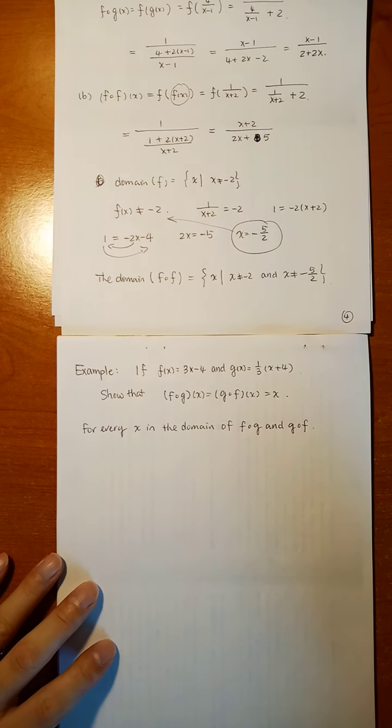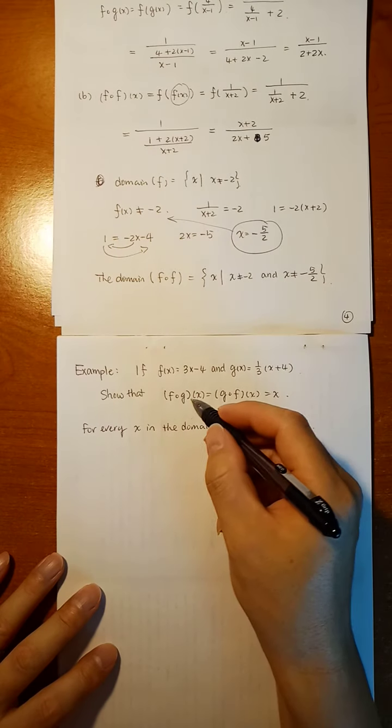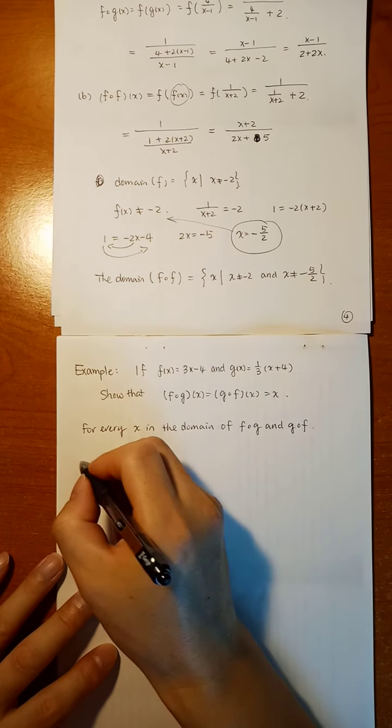Okay, so let's try it. They ask you to show it. Actually, you just compute, right?